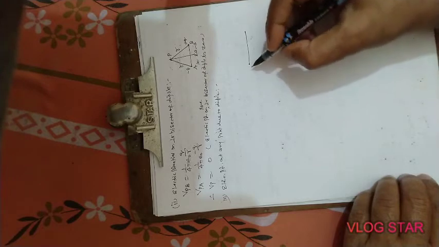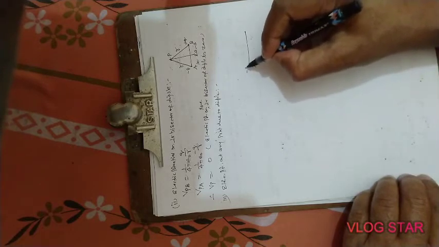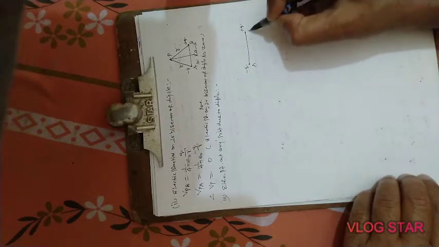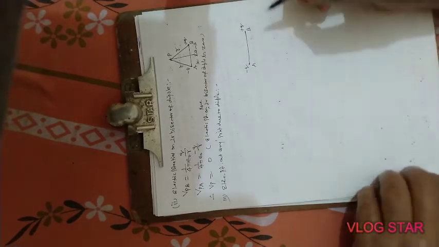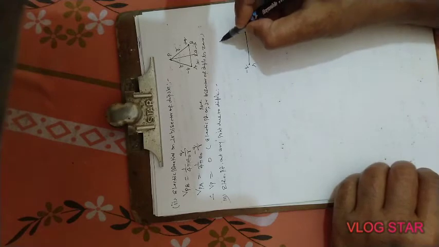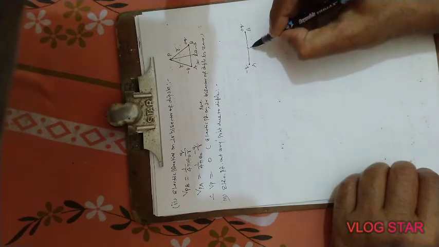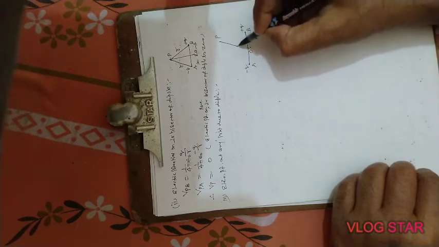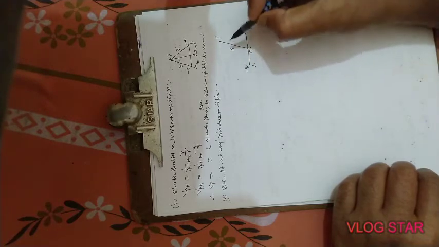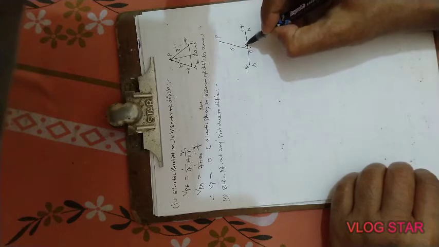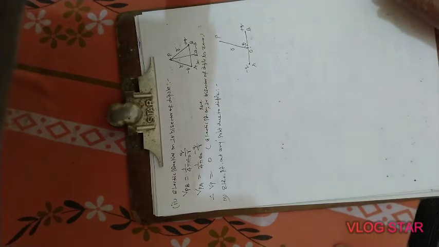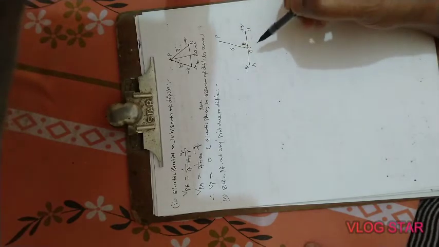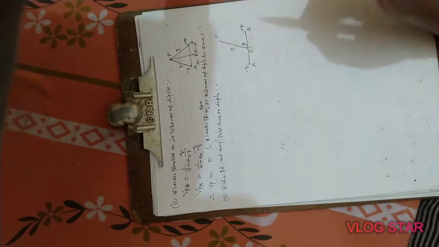Suppose this is a dipole, minus q and plus q separated by distance 2a. Suppose this is the midpoint of the dipole. Suppose P is any point at a distance r, making an angle theta with the dipole. Here the position of point P is represented by polar coordinates r and theta.